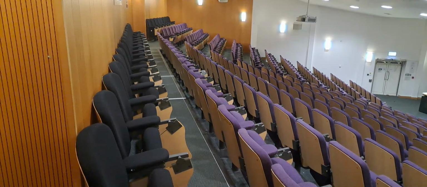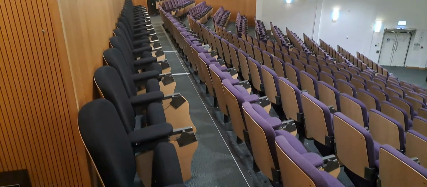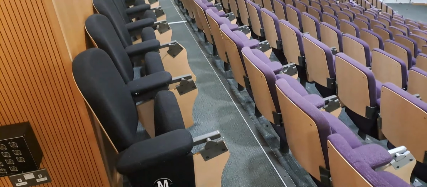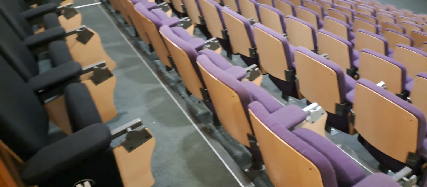So the first one I'm showing is probably the largest lecture theatre that I teach in. I don't know what the capacity of this room is, but you can see from the seating plan, it takes a significant number of students.